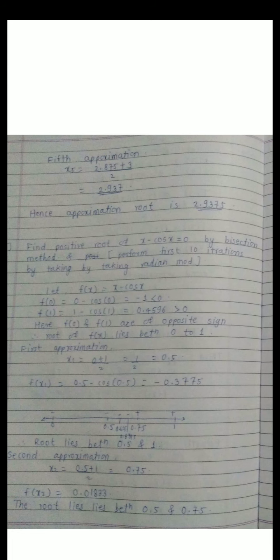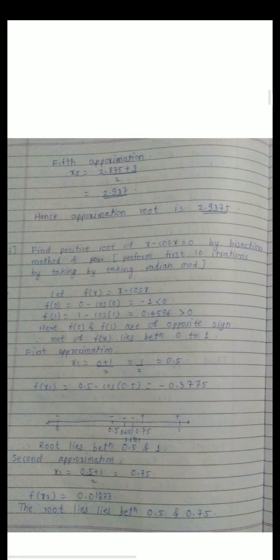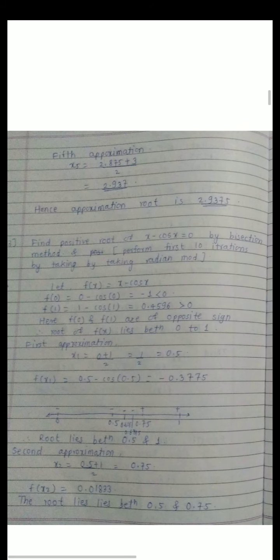Here we have to use radian mode, and the given equation is a transcendental equation, because cos x is present in our f of x. Our f of x is x minus cos x. Due to the cos x, this is a transcendental equation. First, we need to find the two values between which the root lies. We have to check some basic values 0, 1, 2, 3 one by one. Put these values in our given equation and try; amongst them we get our required values.